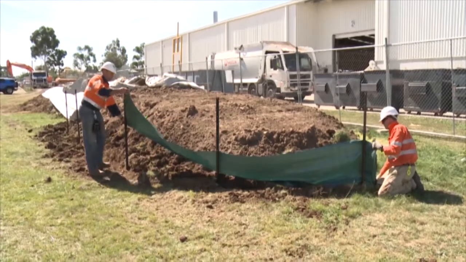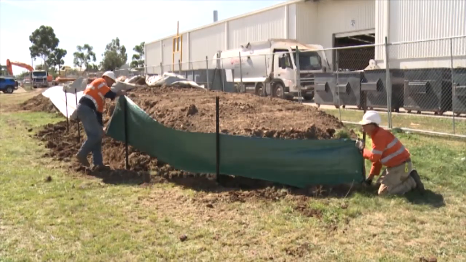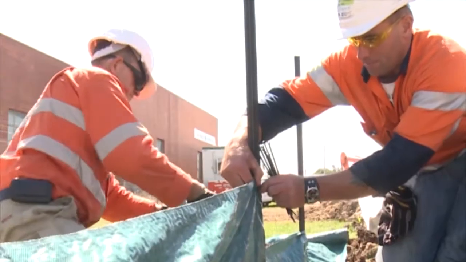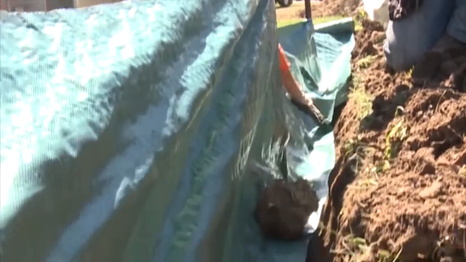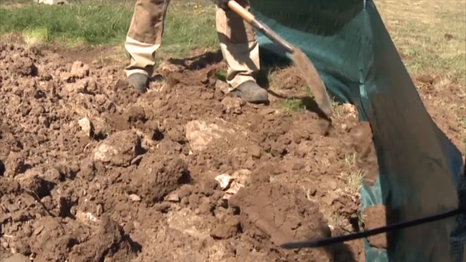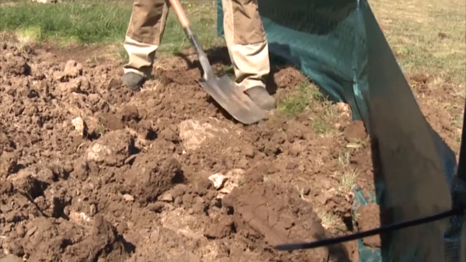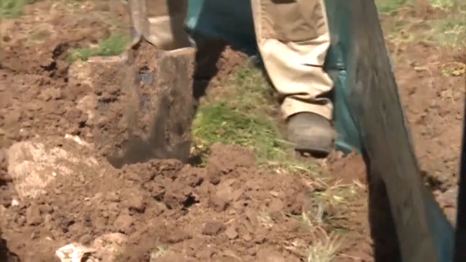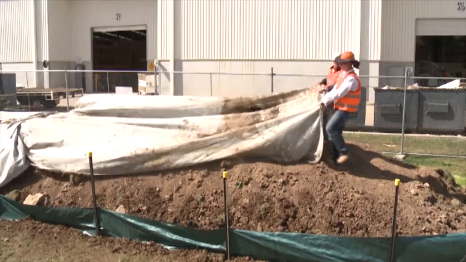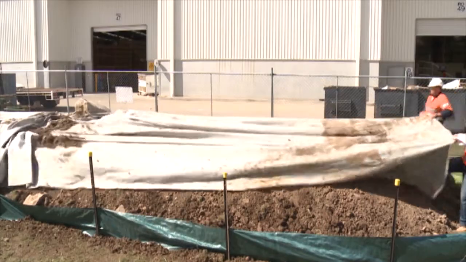Next, roll out a sufficient length of approved silt fence fabric along the fence line. Cable tie the fabric to the upslope side of each fence post, ensuring that the bottom of the trench is lined with the fabric. Backfill the trench to ground level to bury the bottom of the fabric and create a secure barrier. For added dust control, fabric can be laid over the stockpile.